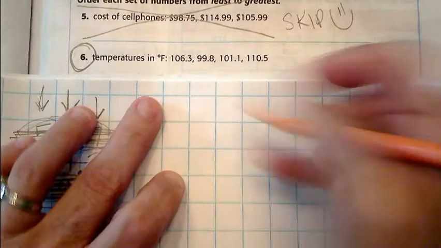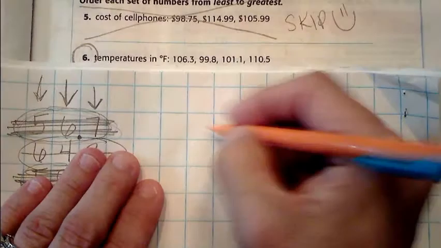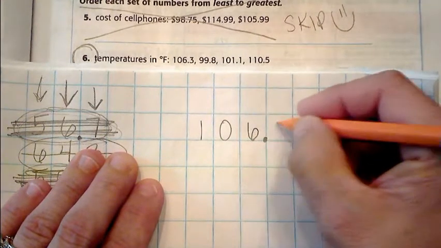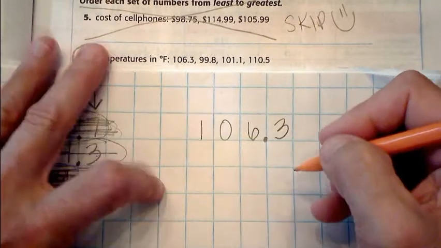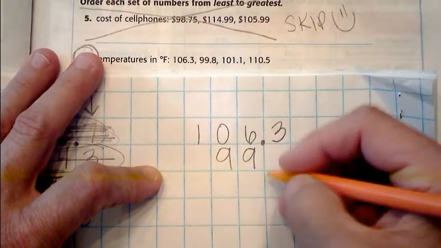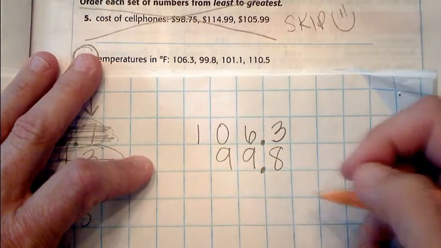You're going to line them up. I've run out of room on my graph paper, so I'm going to go back up to the top and use some more space up here. 106.3. That's a high temperature. If you have that, you can't go somewhere. You might be home sick. 99.8. Also just a little high.